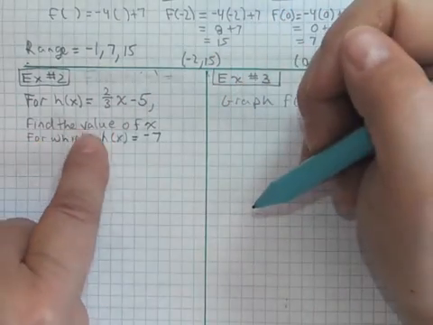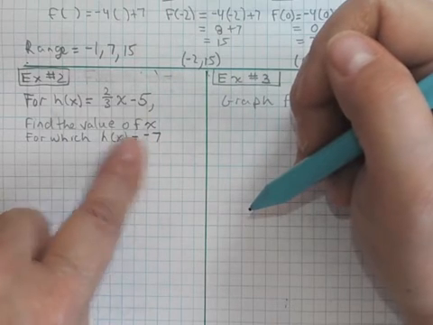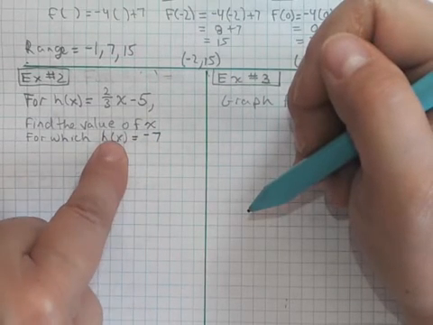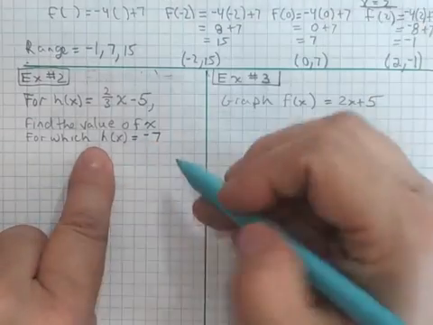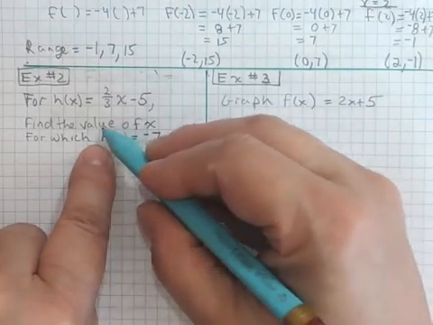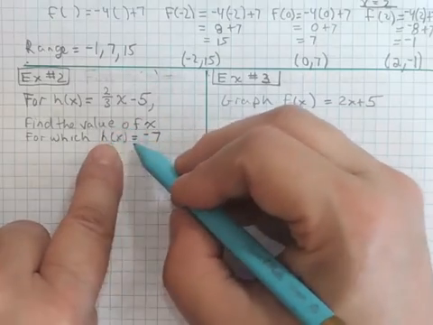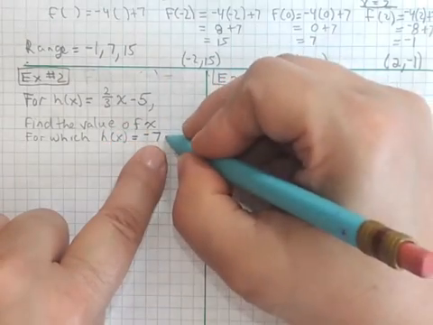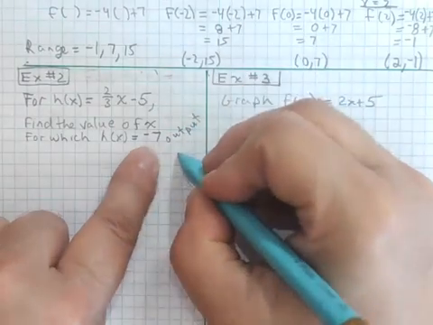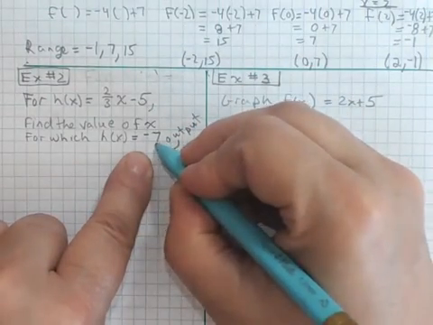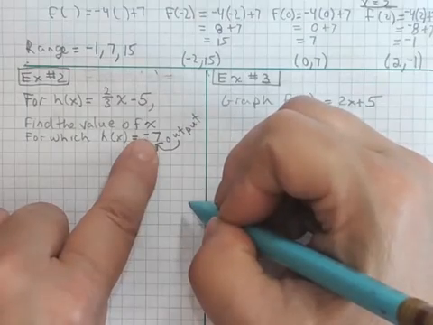We're supposed to find the value of x for which the function h of x is equal to -7. Now remember that this h of x is a representation of the output. So we're telling you that the output is -7. That's my y value.